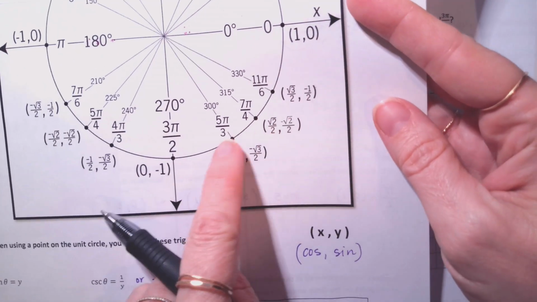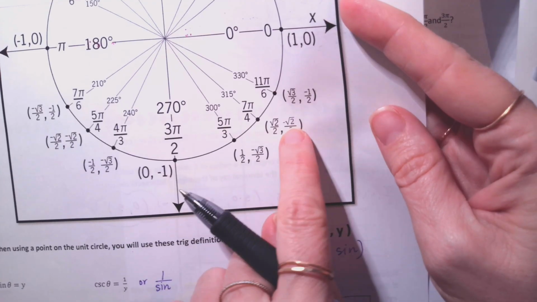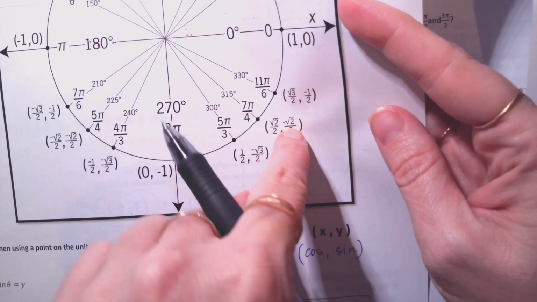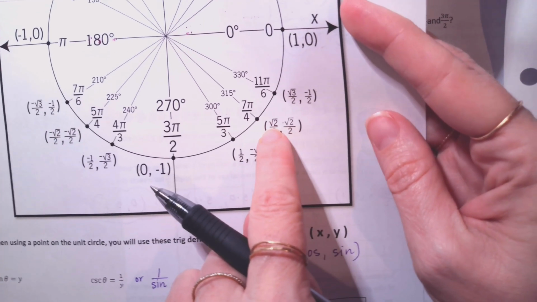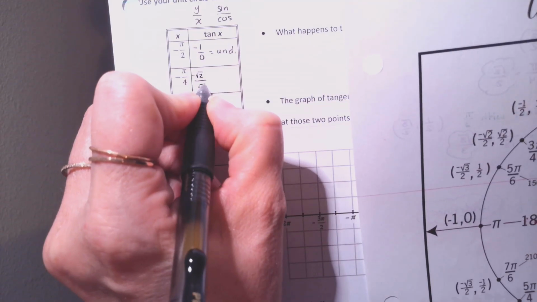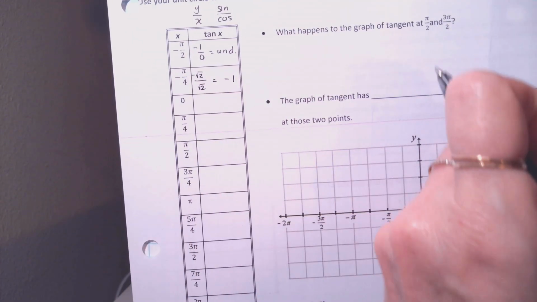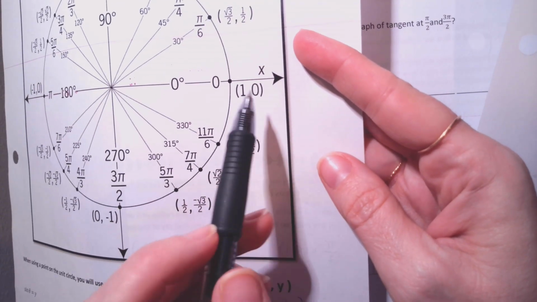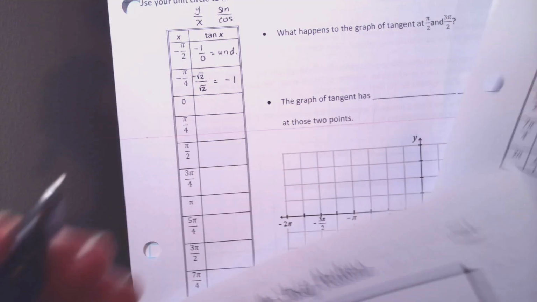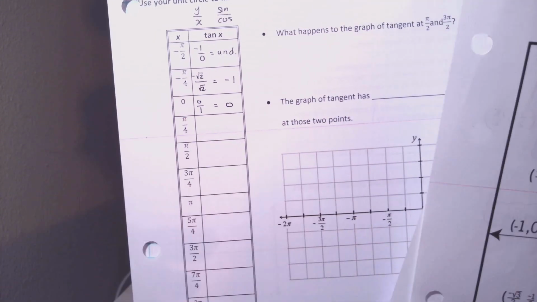And then at negative pi over 4, that would be right here. So that would be like taking this numerator y value and dividing by this numerator y value. So that would be negative root 2 over positive root 2, which would simplify to negative 1. Okay. And then after that, at angle of 0, if I did the y divided by the x, that would be 0 over 1, which is just 0.